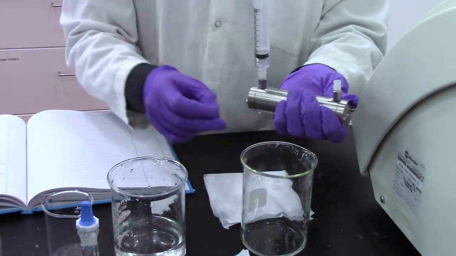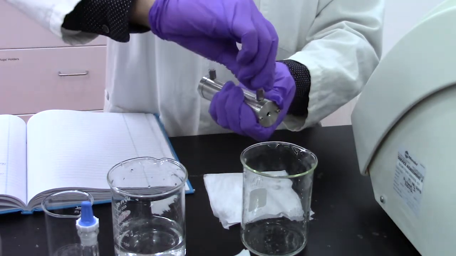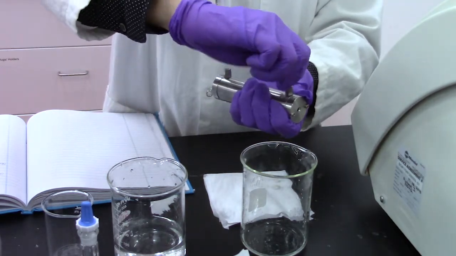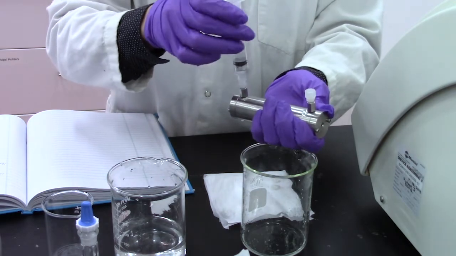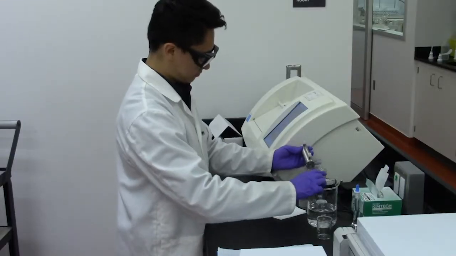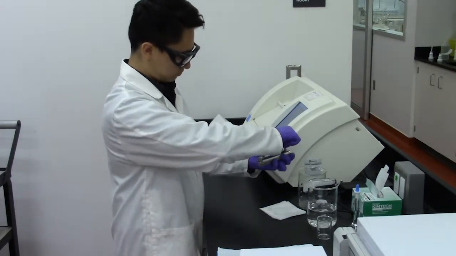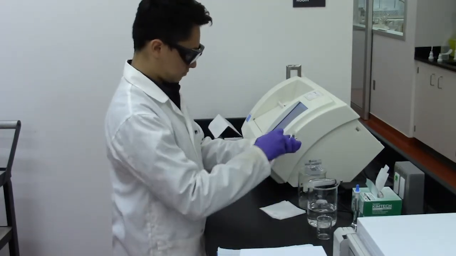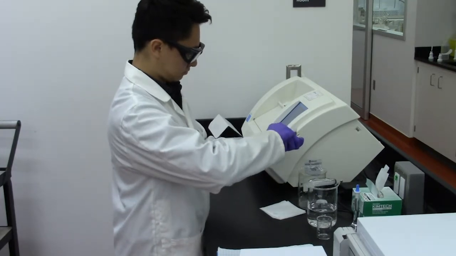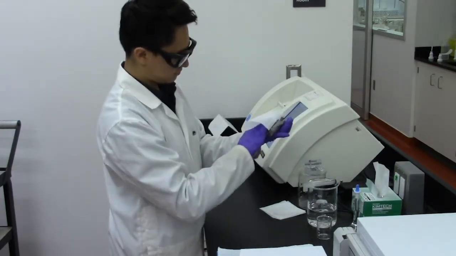You may stop injecting water once the liquid can be seen coming out of the distal end. Cap the distal end of the sample holder, and then cap the proximal end after removing the syringe. Wipe down the vessel with Kim wipes, making sure the outside is dry.